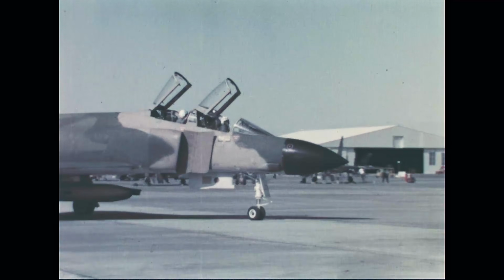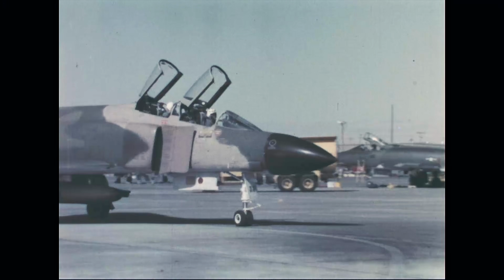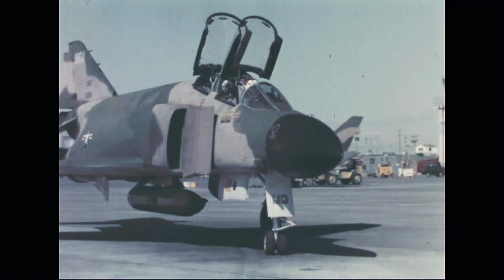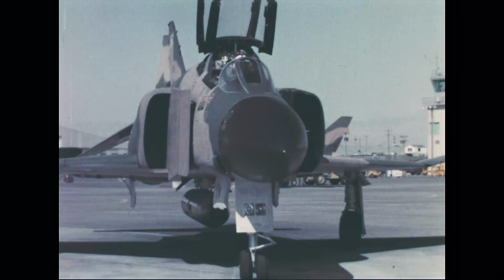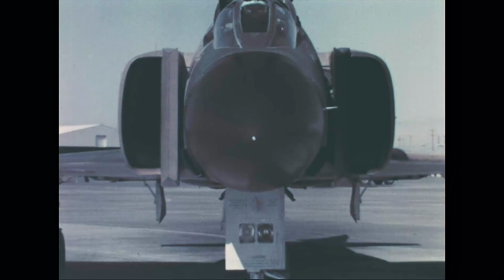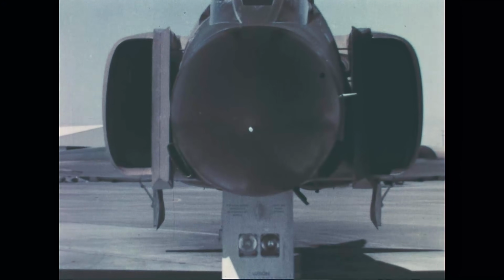The F-4 Phantom II is a versatile tactical fighter. It can be used as a fighter bomber, interceptor, or as an air superiority fighter. To gain and maintain air superiority is, in part, the mission of the Tactical Air Command.